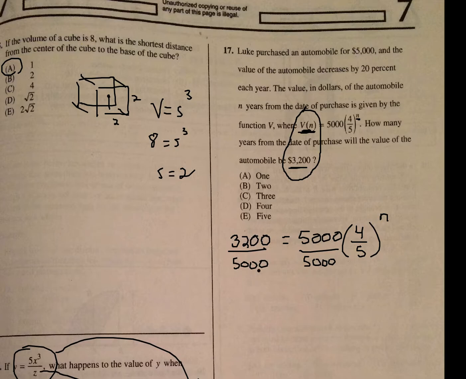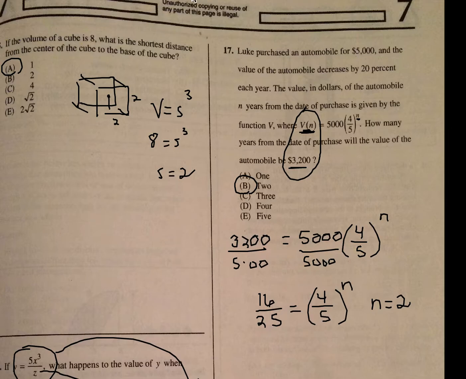And I don't know, maybe this isn't as tricky as it could be. So we're going to get 16 over 25 when we reduce this, equals 4/5 to the n power. Actually, this is pretty easy. So you would just square it. So n equals 2, and so it would be 2 years. So you just have to know where to substitute things for this and reduce, and how to look from here to here and see that 4 squared is going to be 16, 5 squared is 25. All right, not horrible.